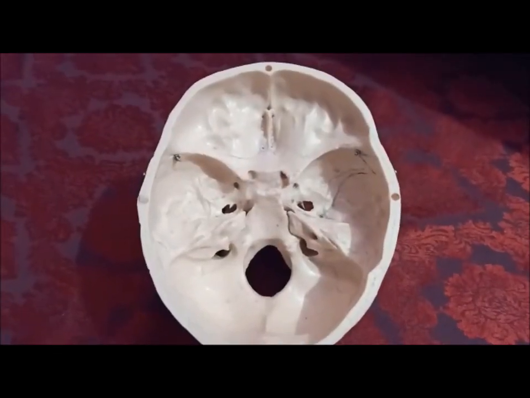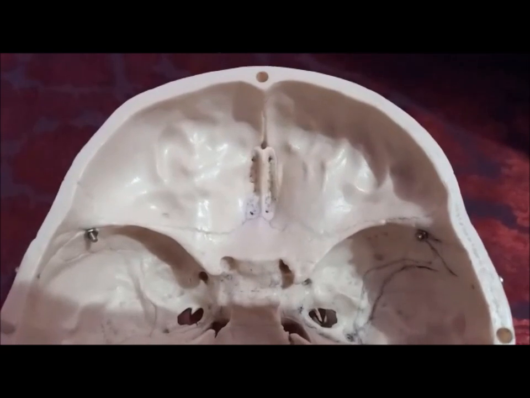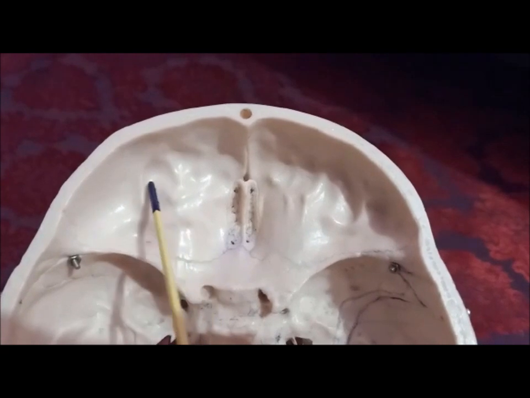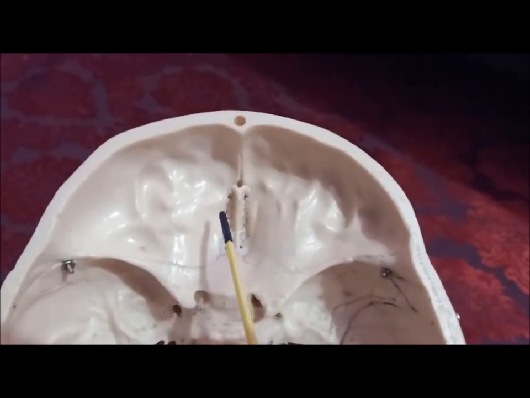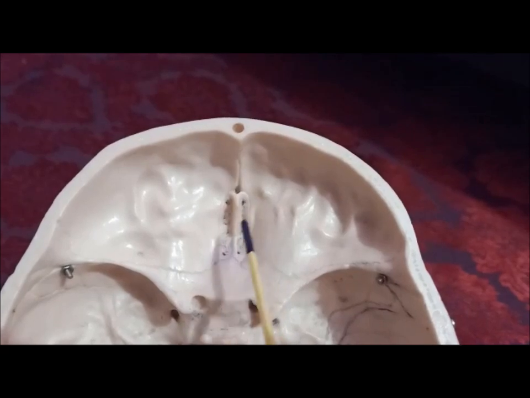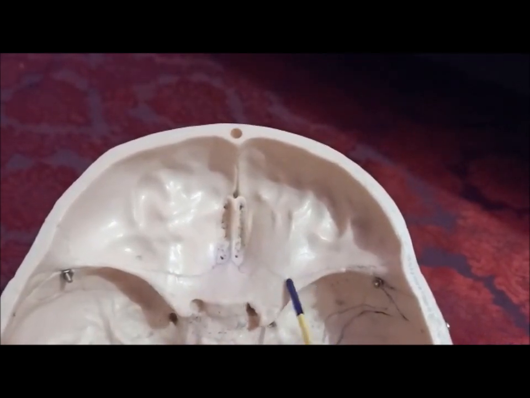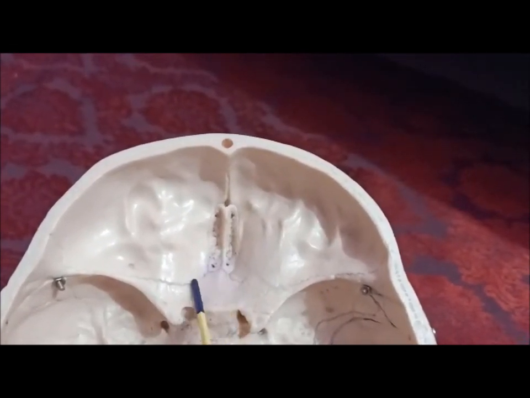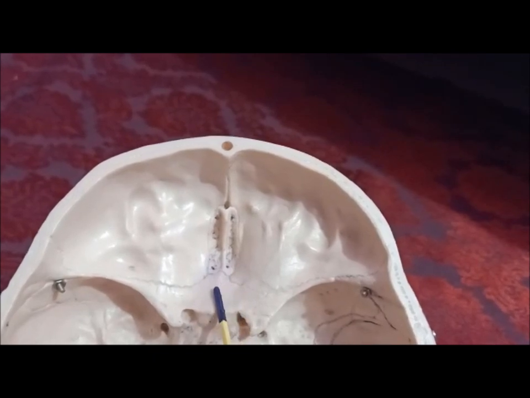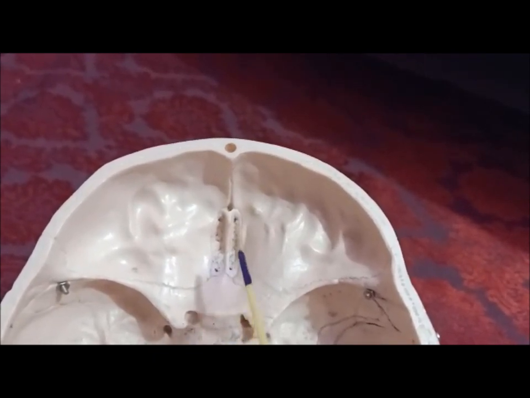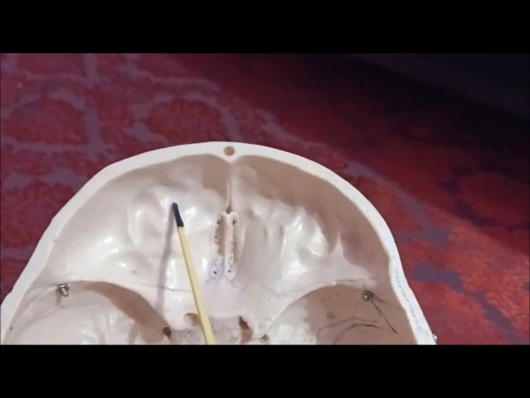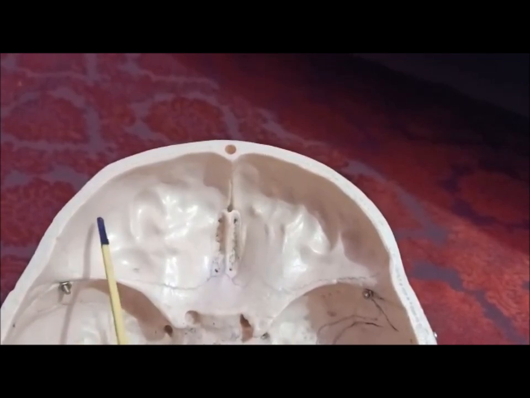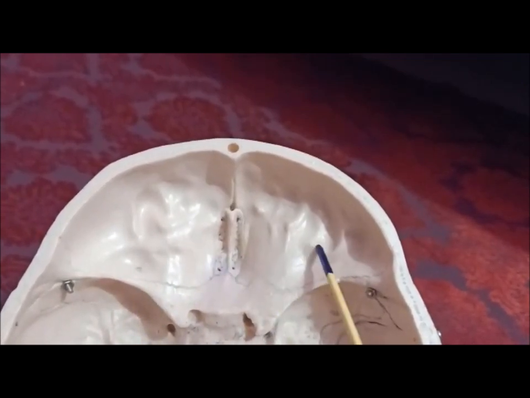Let us now study about the anterior cranial fossa. This anterior cranial fossa is formed by orbital plates of the frontal bone, cribriform plate of the ethmoid bone, lesser wing of the sphenoid bone, and jugum sphenoidale in the median plane of the sphenoid. Now let us see how it forms. The frontal bone practically takes a 90-degree turn inward to form the orbital plates of the frontal bone. It forms the major part of the floor of anterior cranial fossa.